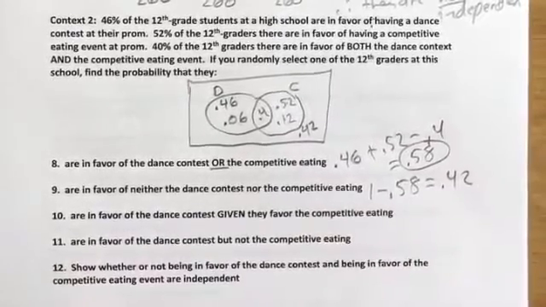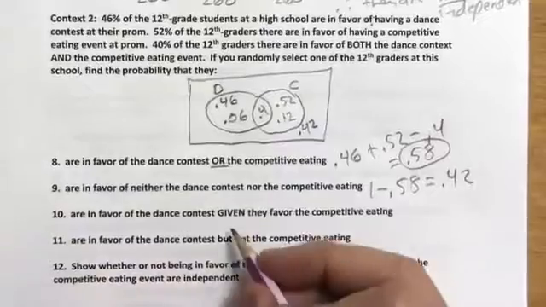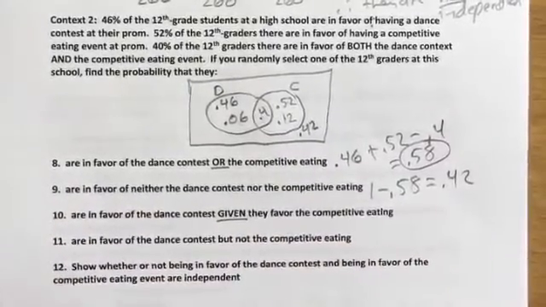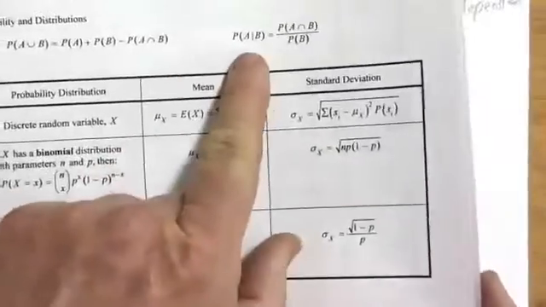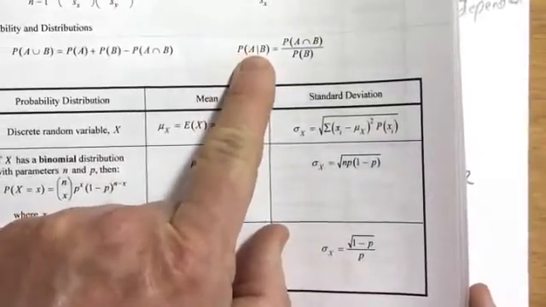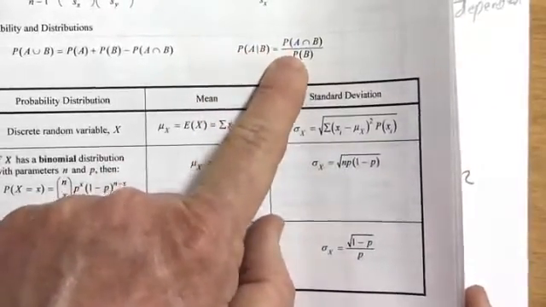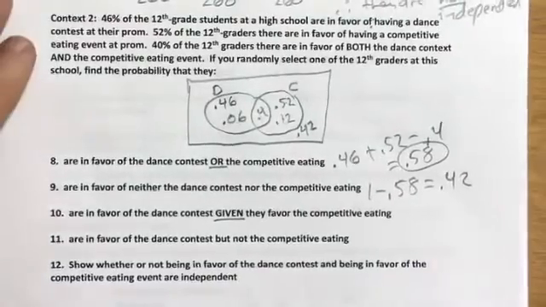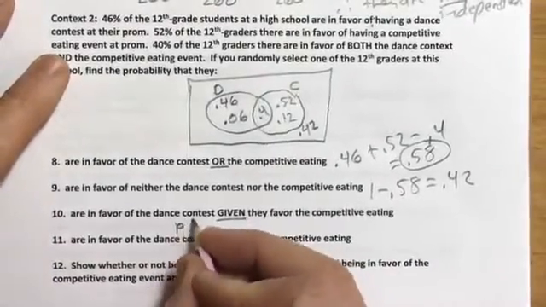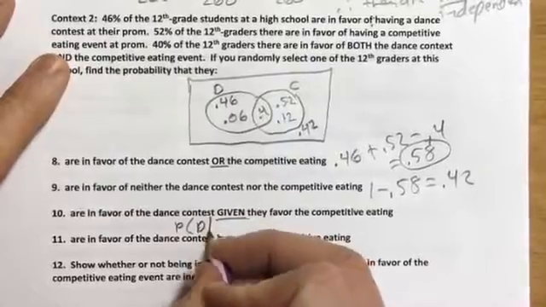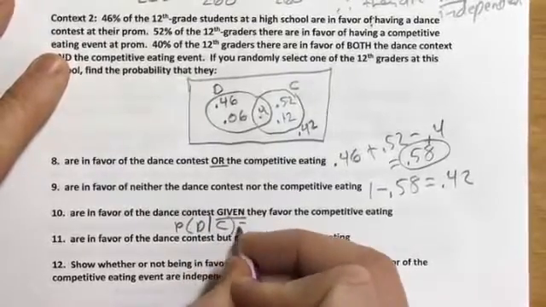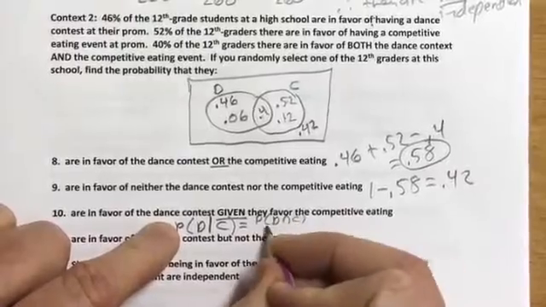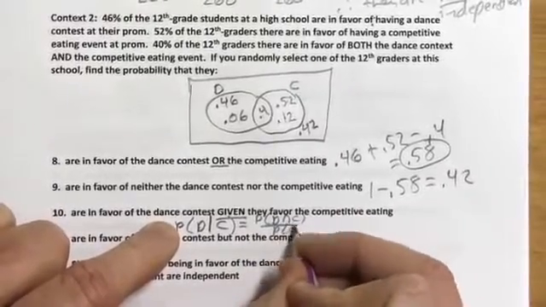What's the probability they're in favor of the dance contest given they're in favor of competitive eating? Once again, the probability of one thing given another is on your formula sheet. A given B, one thing given another. It's the probability of both of them over the probability of the given. So the probability they're in favor of the dance contest given they want competitive eating is the probability of both of those things, the probability of dance contest and competitive eating, over the probability of the second one, competitive eating.